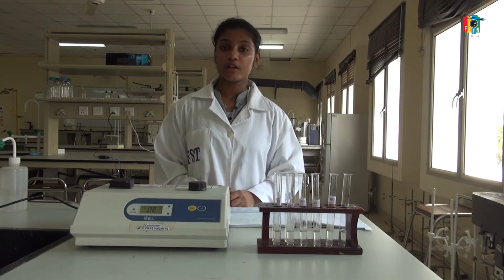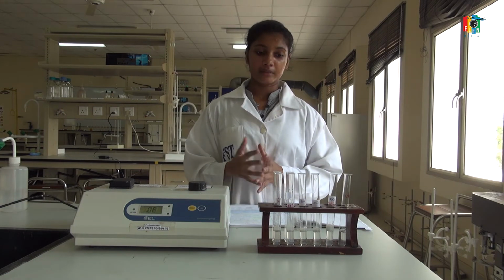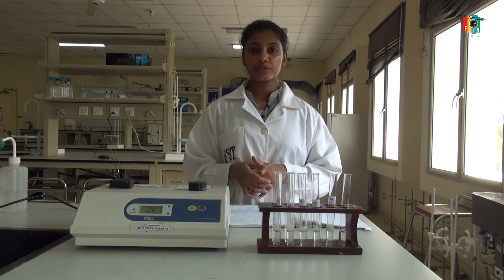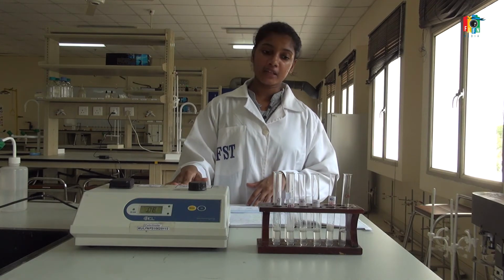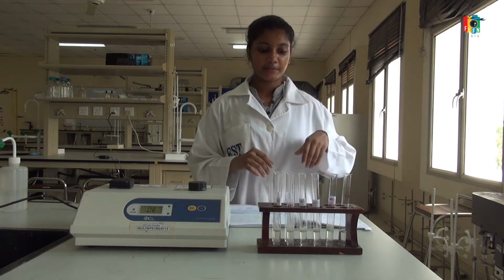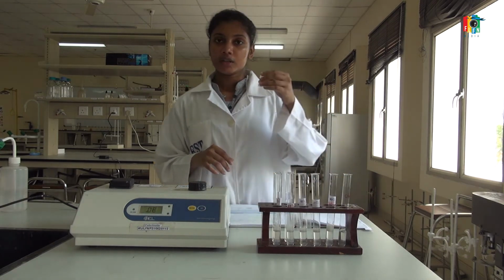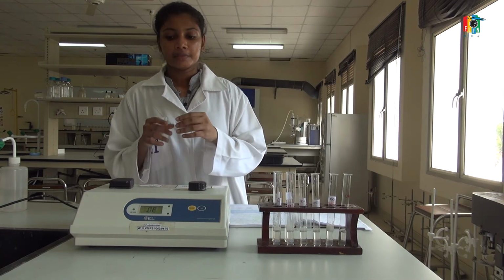So now we are going to measure the absorbance of these solutions. As you can see, the turbidity has developed. So we are going to first blank the spectrophotometer, and then we can get the absorbance series of these solutions. So now I am going to insert the cuvette into the spectrophotometer.